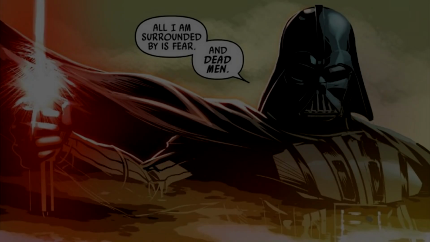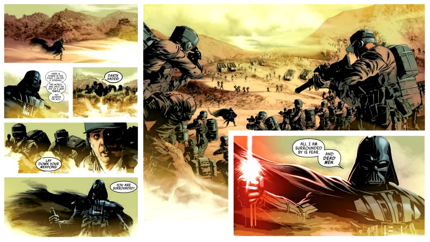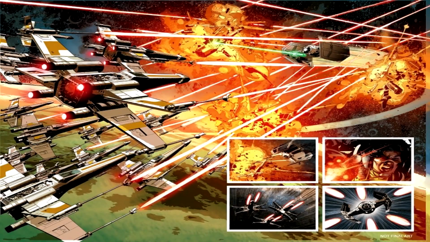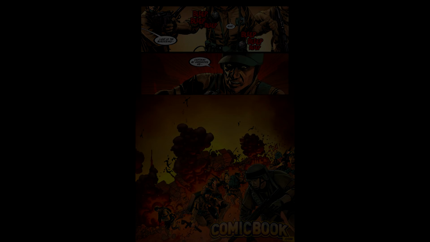Number 2. Fear and Dead Men. Probably most of you know this one, and man, the first time I read it, I don't even know my emotions. He literally kills all those rebels from using the Force to activate everyone's thermal detonators that were attached to them, throwing missiles back at a group of rebels, and of course, with his lightsaber.